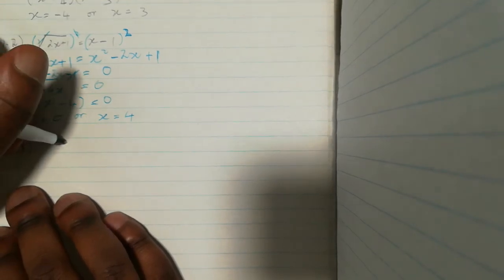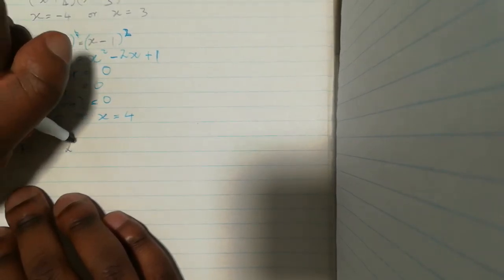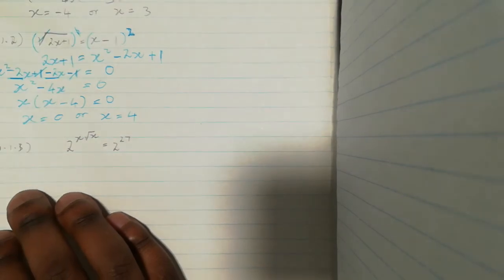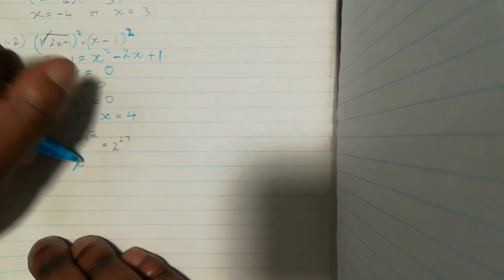So here we are asked to solve this. It's an exponential equation because the x is in the power. So what do you do here? The first thing that you do, you see that, oh, the bases are the same. So if the bases are the same, we drop the exponents.